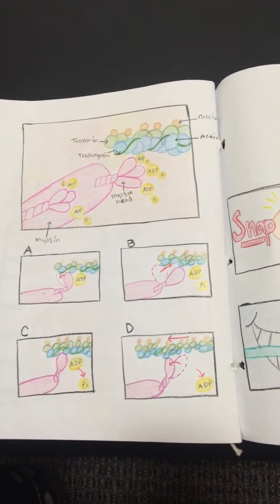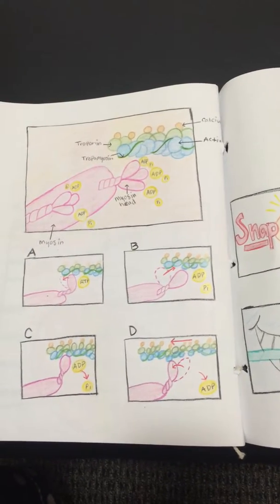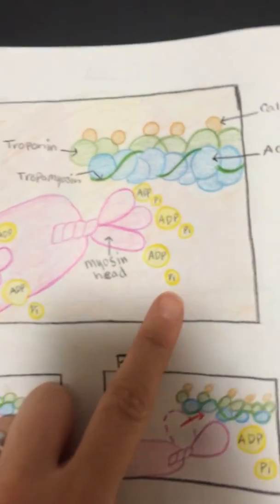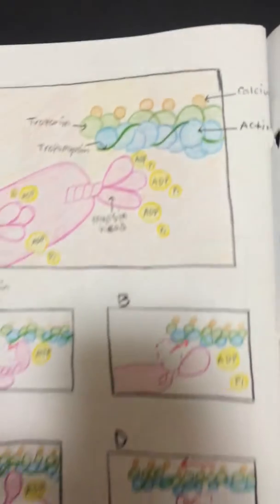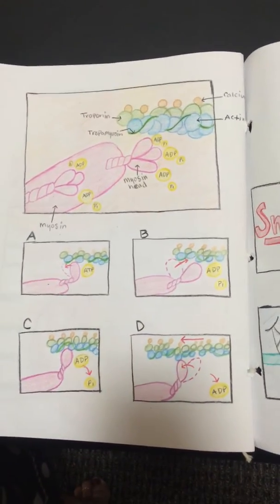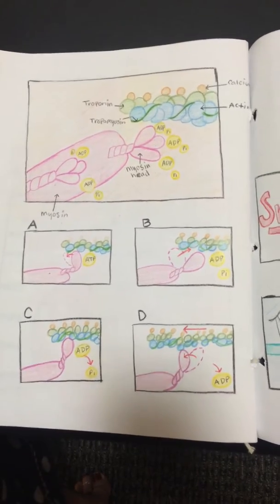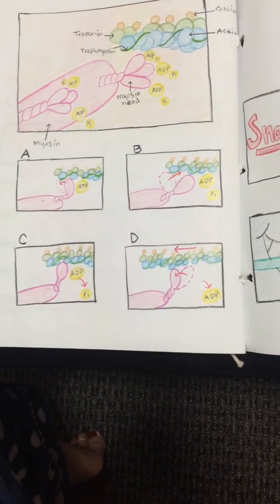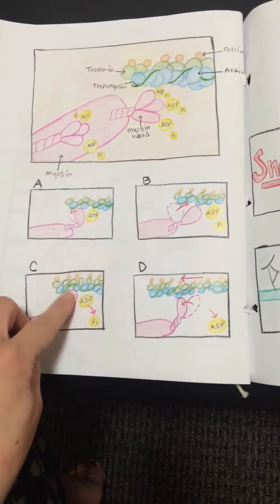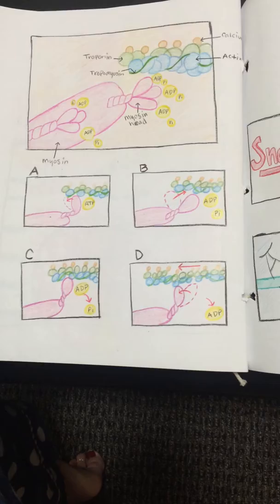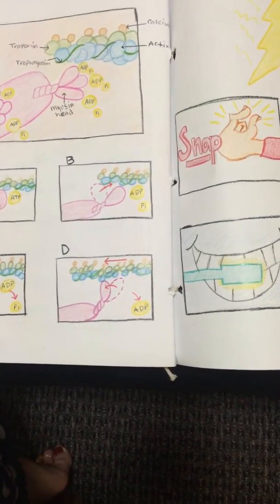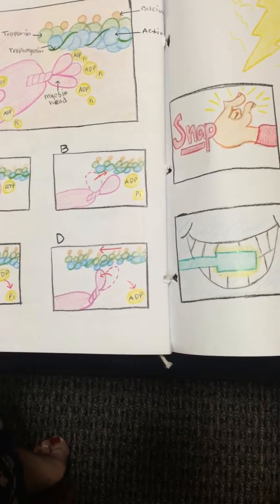ADP, or adenosine diphosphate, and a phosphate group, which is Pi, are connected to the myosin head on the thick filaments. The Pi group falls off when the myosin heads move to connect to the actin. The ADP is lost when the power stroke occurs, which is the actual contraction of a muscle fiber.